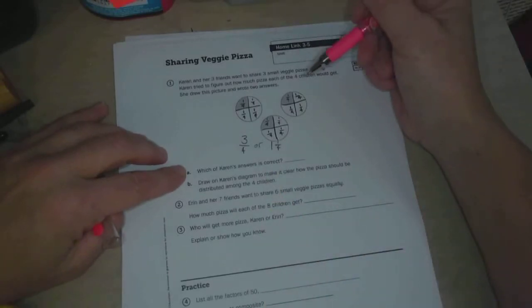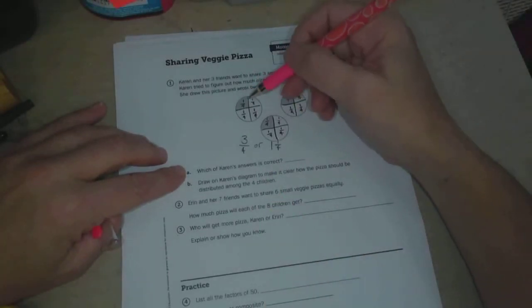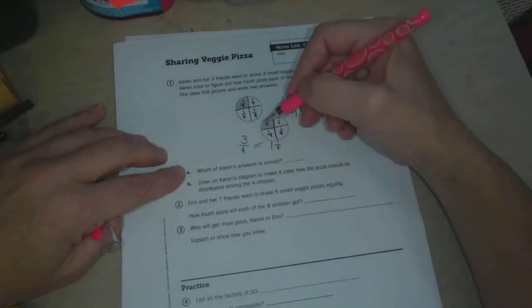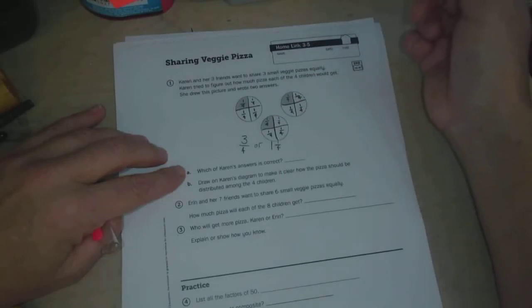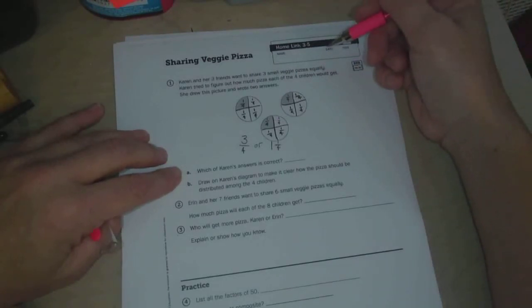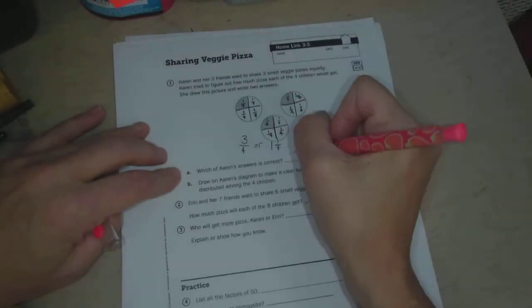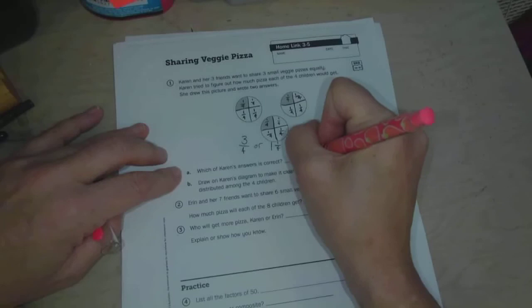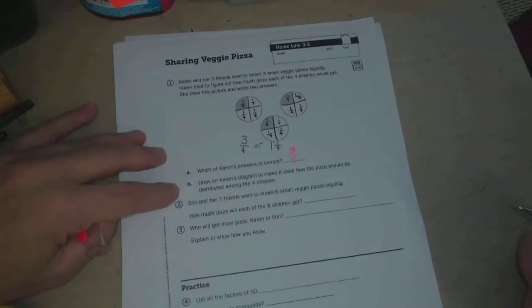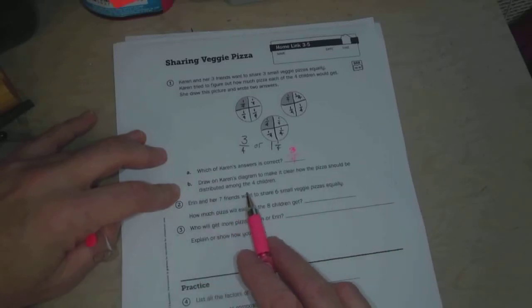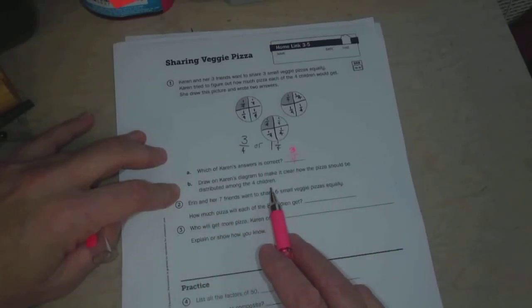Okay, so she cut her pizzas into 4ths, and she shaded 1, 2, 3 fourths. 3/4. So the correct answer, 3/4.